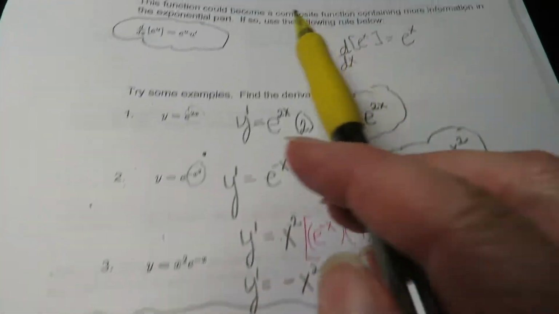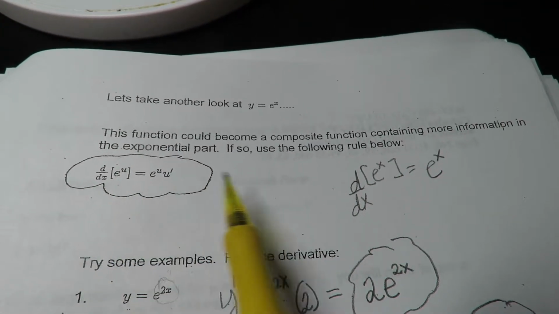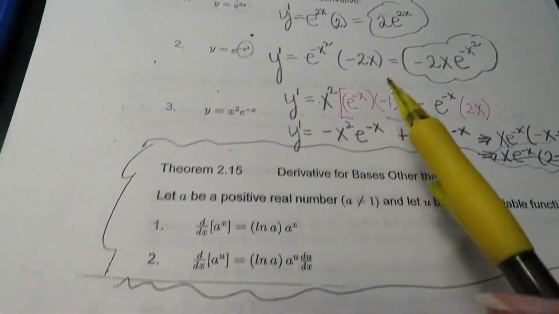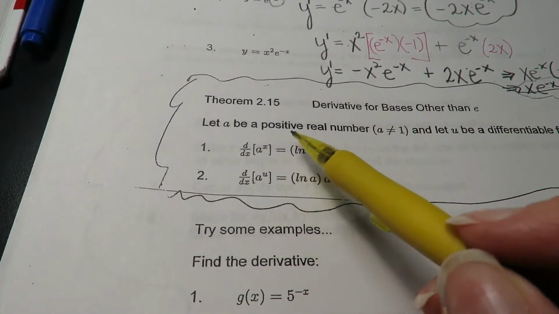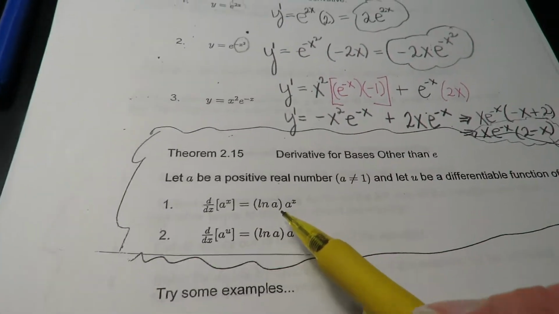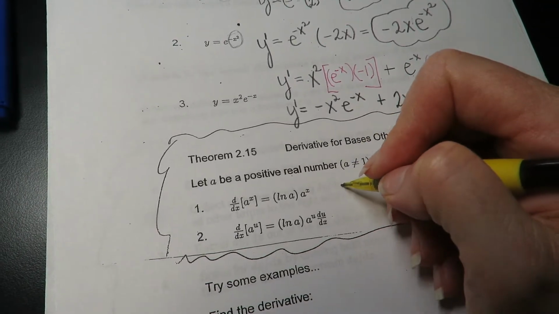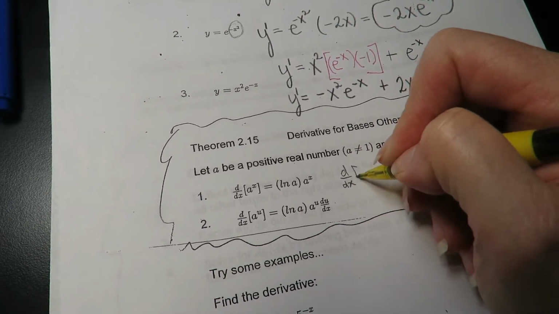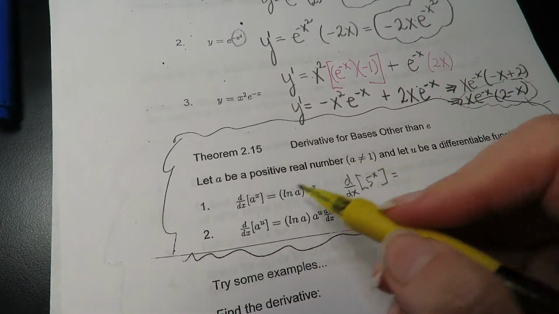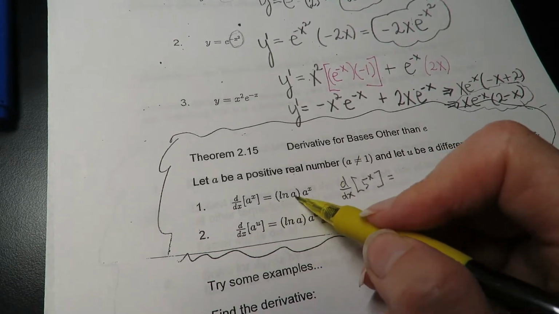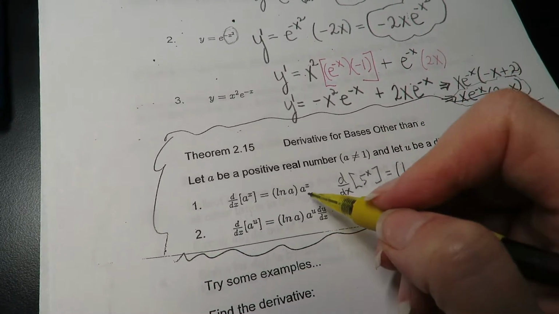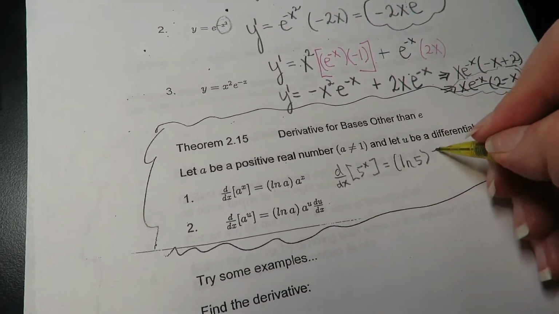So when we talked about the e to the x, the derivative is more straightforward for base e than it is for other bases. If it's something that's not base e, like 5 to the x, then the derivative is ln a times a to the x. So for instance, if you're taking the derivative of 5 to the x, if it's not base e, it's ln a, which means the natural log of the base. So it's ln 5 times the function itself, 5 to the x.